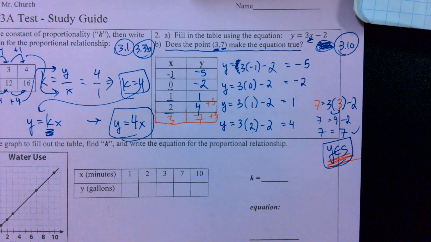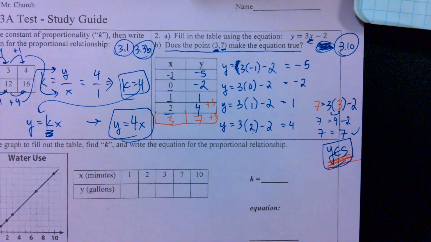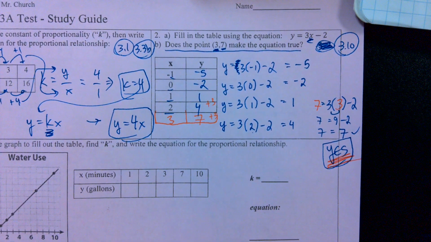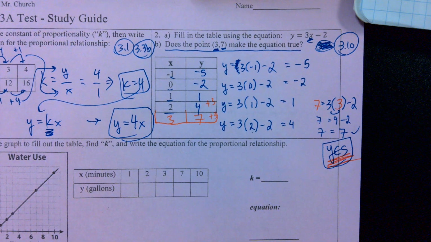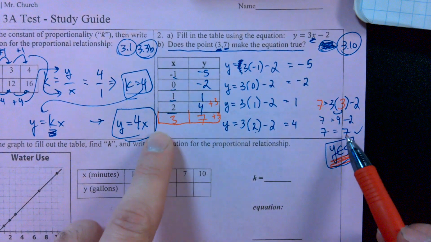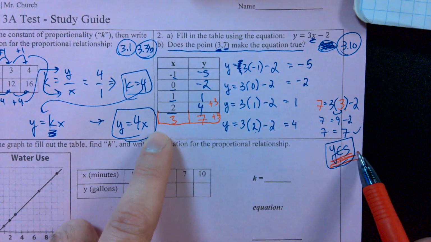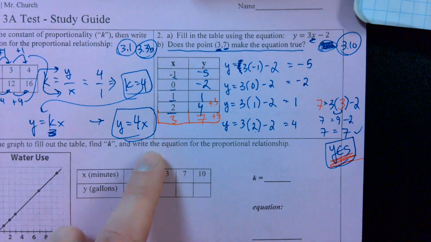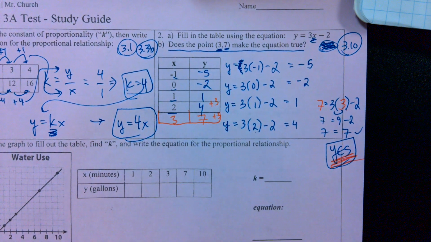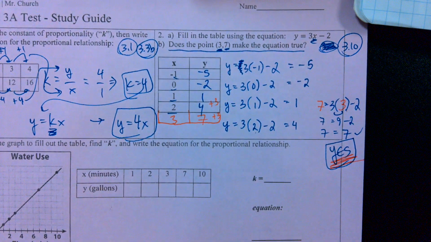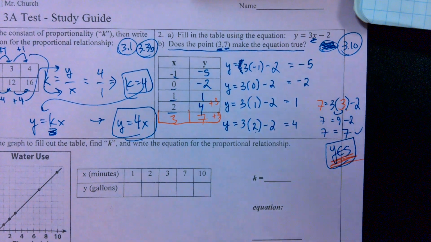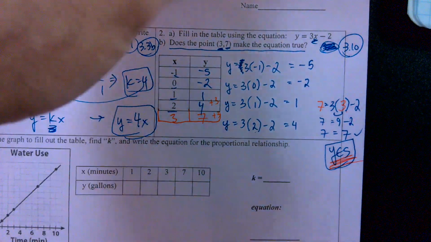That one is kind of a long process because there's a lot of math. Are there any questions I could answer on number 2? Yeah. What if I didn't extend the table? Either way works. Whether you want to plug it in and solve, or if you want to extend the table and follow the pattern, both ways are perfectly fine. You don't have to do both. You can just pick one. Great question. Whatever makes more sense to you works for me.